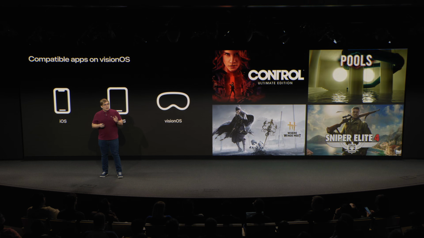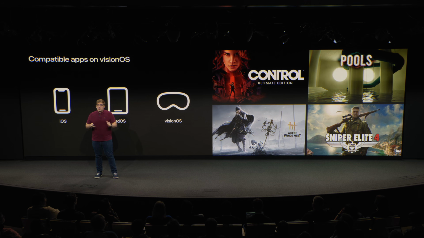Leading developers are bringing their ambitious and graphically demanding titles to the platform thanks to compatibility across Apple devices. Control pushes the boundaries of real-time graphics and enables ray tracing with the new M5 chip. Where Winds Meet showcases massive open-world scale, and titles like Pools and Sniper Elite 4 demonstrate the diverse range of high-end gaming experiences possible on Vision Pro.